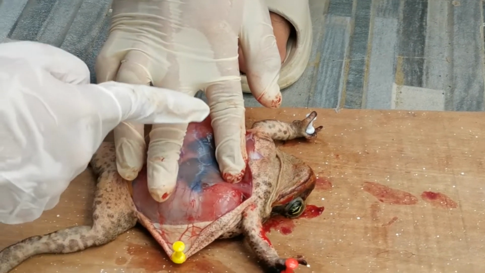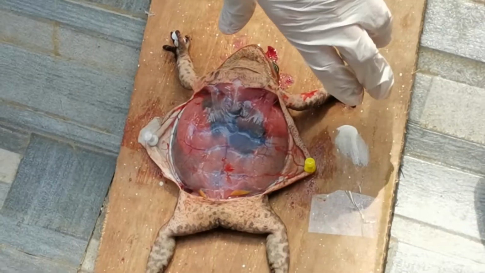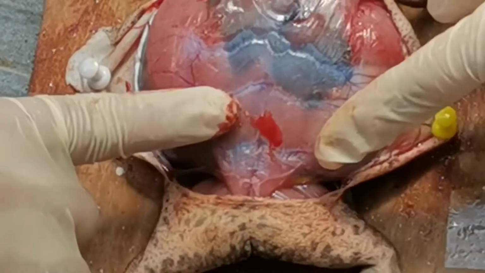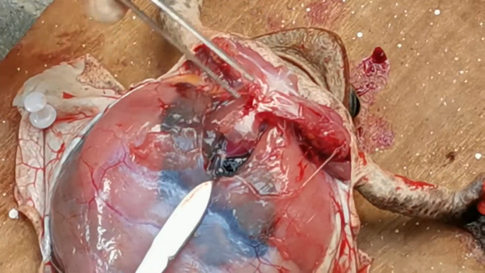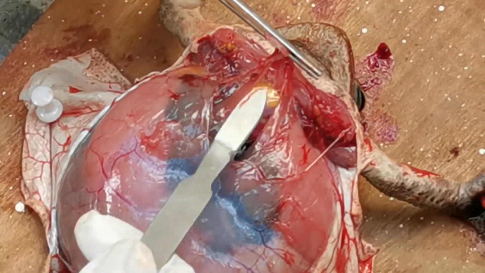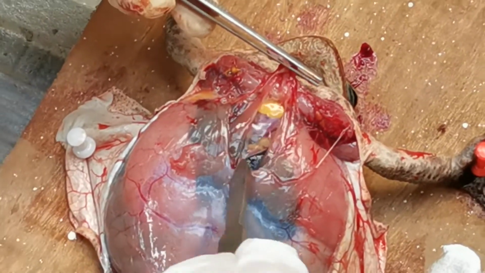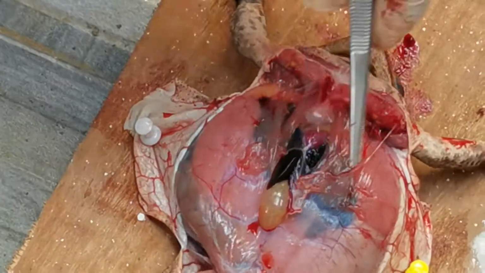If there is a mass of black and yellow eggs in the transparent ovaries, the frog is a female. If the ovaries obscure the view of the other organs, the ovaries may be cut out of the body and removed. Find the heart in the center of the chest cavity. Notice that the heart lies in a thin sac called the pericardium. We removed the pericardium to observe the three-chambered heart.